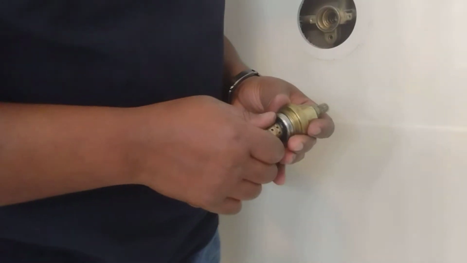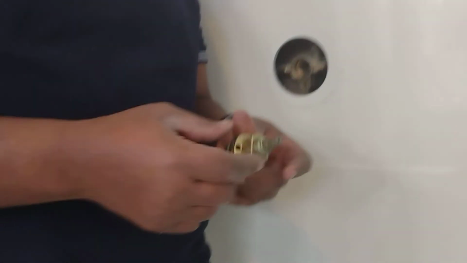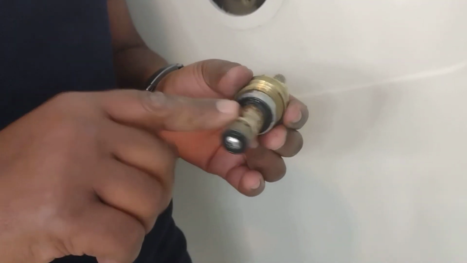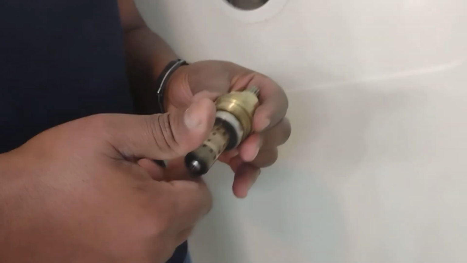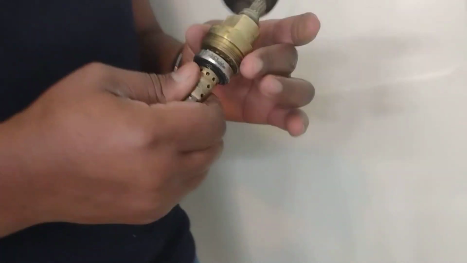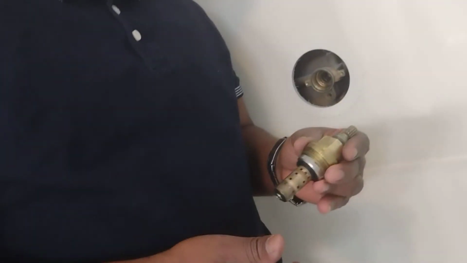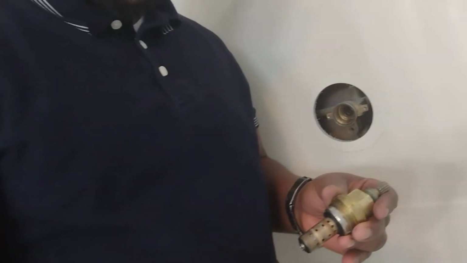However, you do not need to replace everything here. You don't need to replace this part. This is the only unit that's bad. That's the one you need to replace. Okay, well, if you want, you can take the whole piece. You can go to a Lowe's or Home Depot. You can take this piece with you. They'll show you the part that you're going to need.